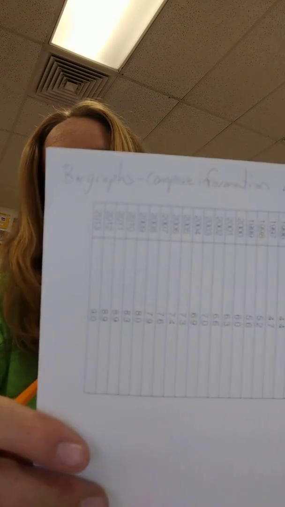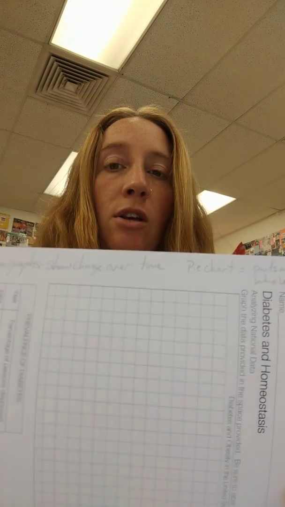So what are we writing for our big ideas? Bar graphs compare information. Line graphs show change over time. And pie charts are when you want to see the parts of a whole. So pie chart equals parts of a whole. So how does that look on my paper? Bar graphs, right, and all the way across.